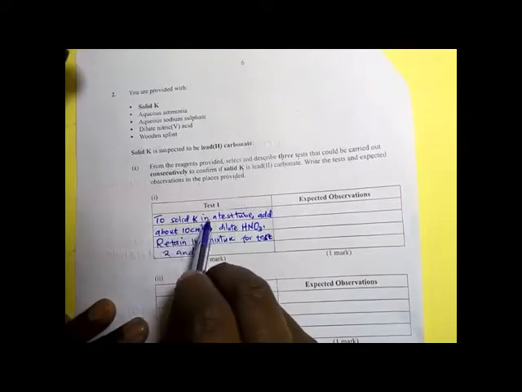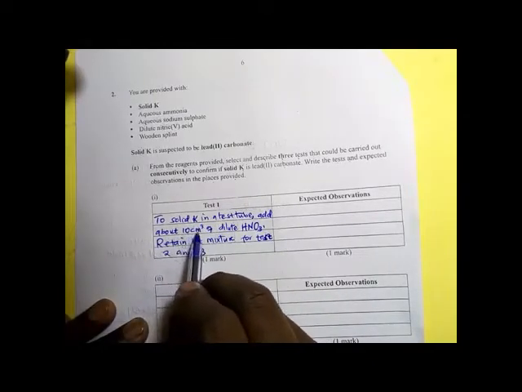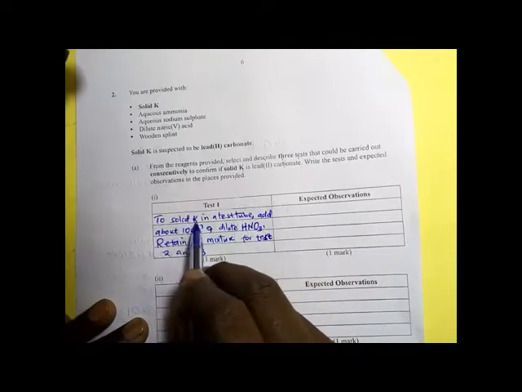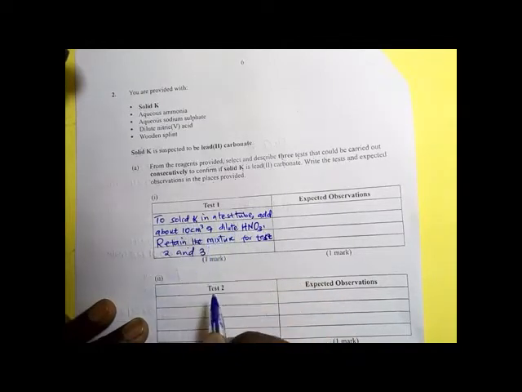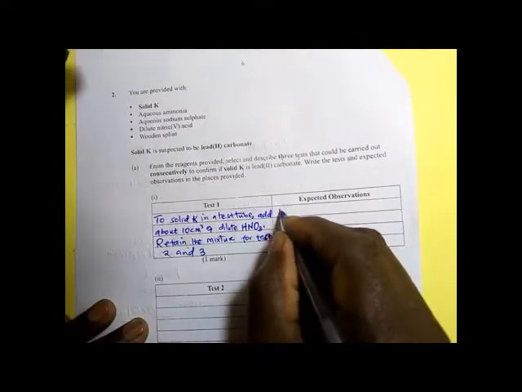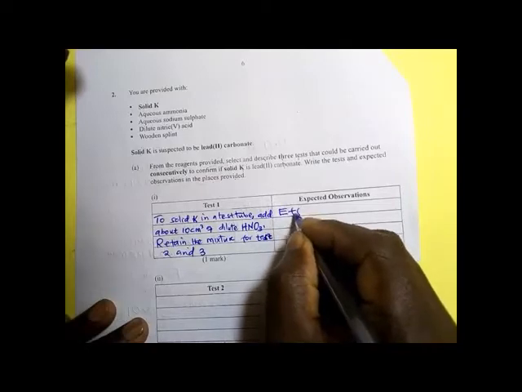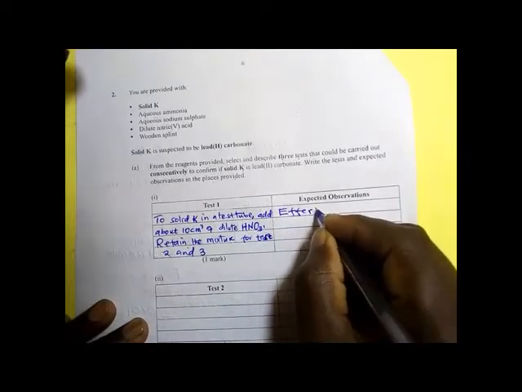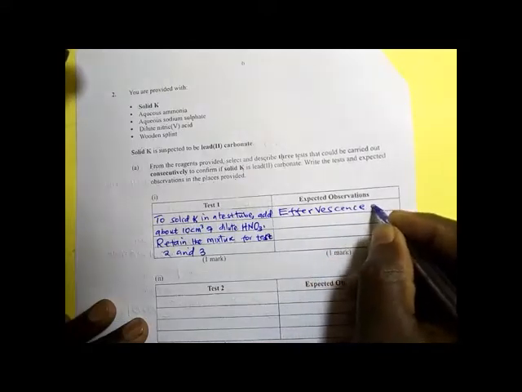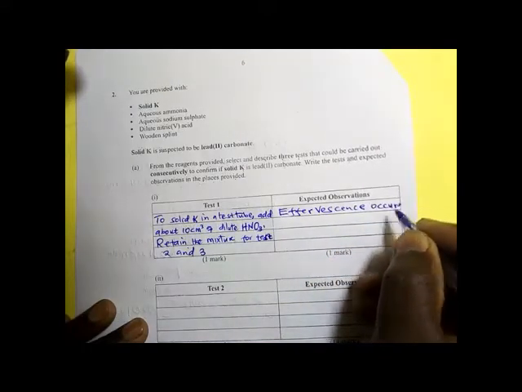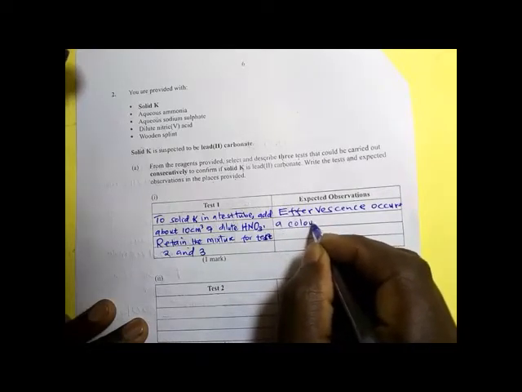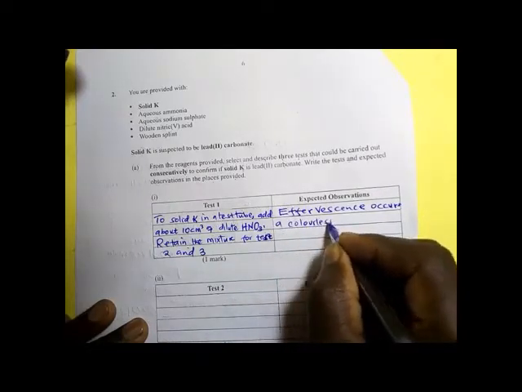So when you added 10 centimeters cube of dilute nitric acid to solid K, what did you see? If indeed it was a carbonate, then you expect what? Effervescence. Effervescence occurs. Another observation is that a colorless gas is produced.